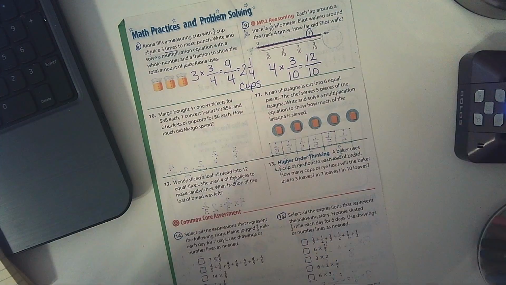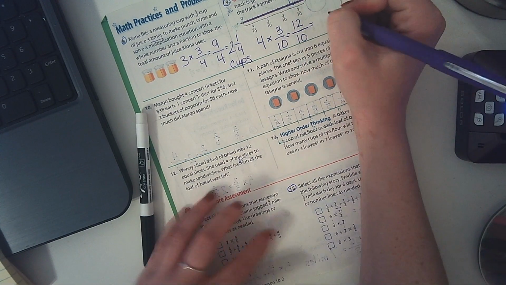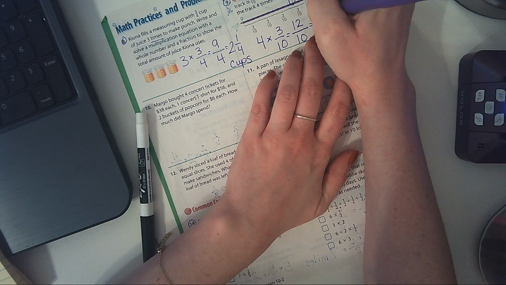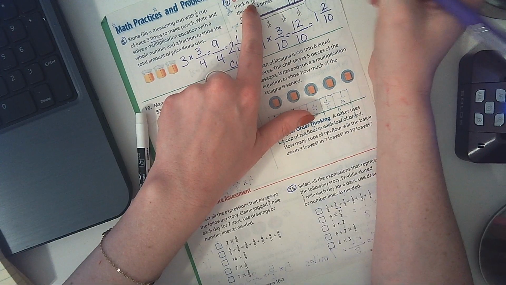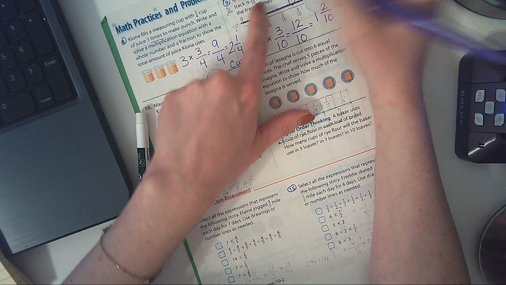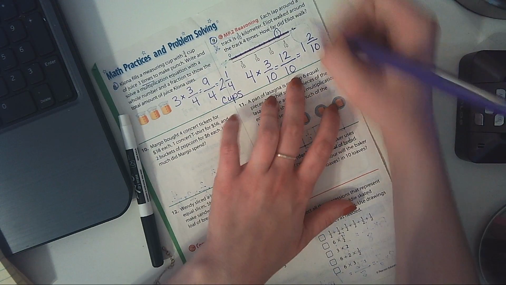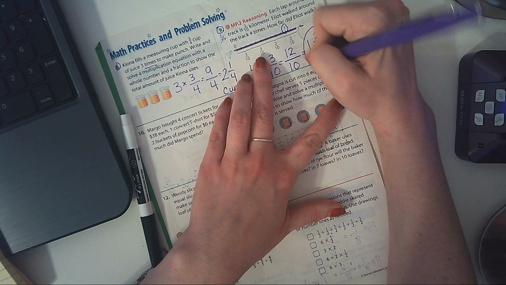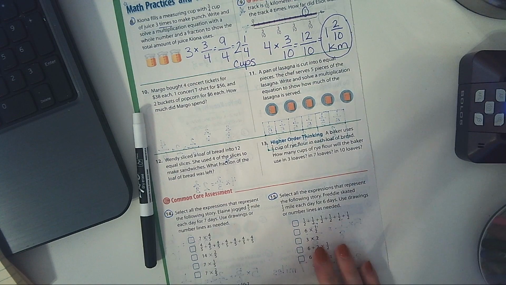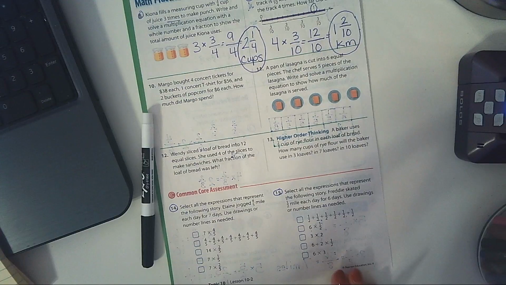Something important here as well is to think about how you're labeling your answer. He's doing laps in kilometers, so you could write out kilometers. I don't have a lot of space. The abbreviation for kilometers is km. That's our answer. I'm going to circle my answer up here for number 8. All right, we just have 2 more.